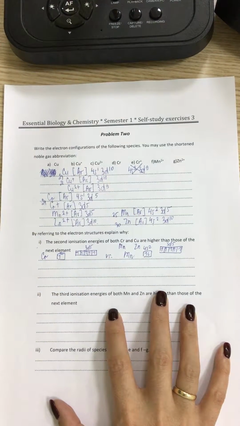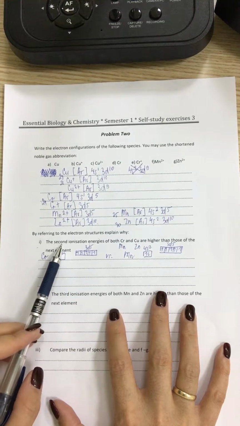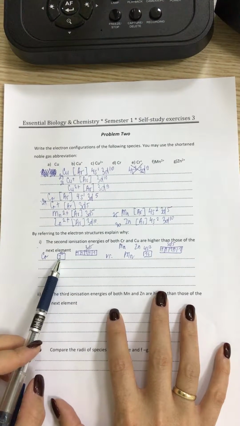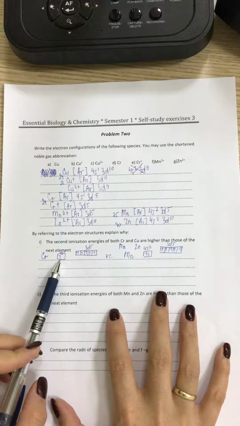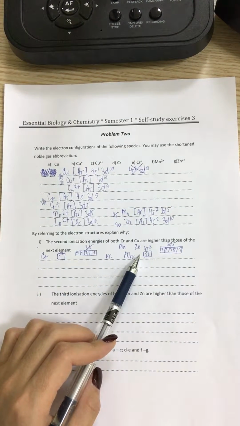4s2. Now, when we talk about the second ionization energy, we first have to mention the first ionization energy. The first one would be to remove one of the 4s electrons for chromium and for manganese. No difference as such.